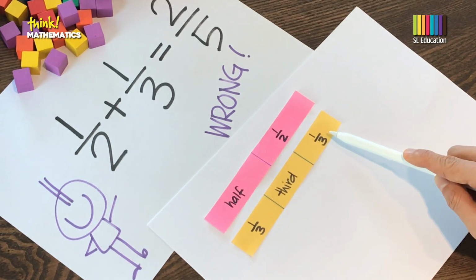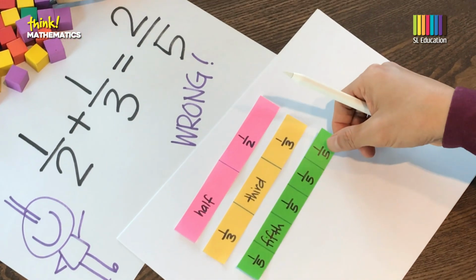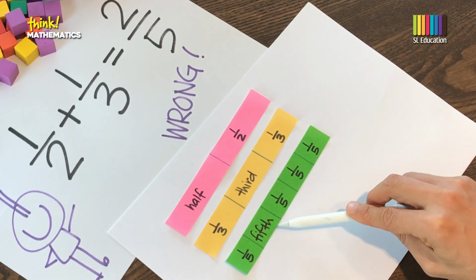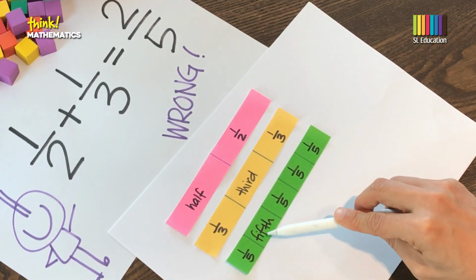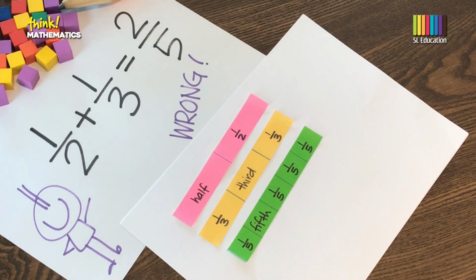And this is how we write it. And these are fifths. 5 equal parts make 1. The name of each is a fifth. So this is 1/5. This is another fifth. These are fifths. Method 1 to explain why Spiky is wrong.